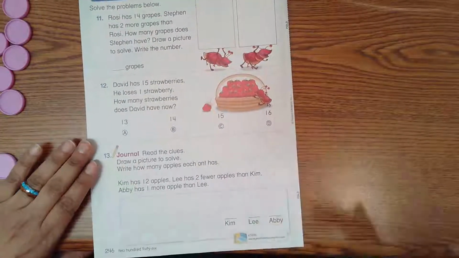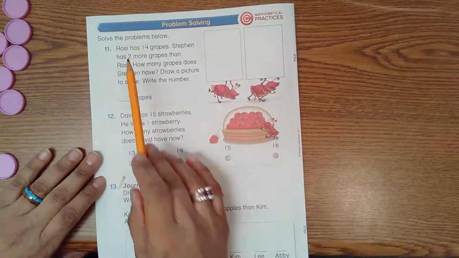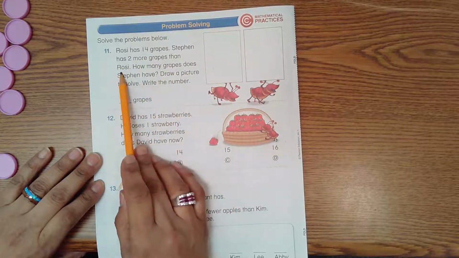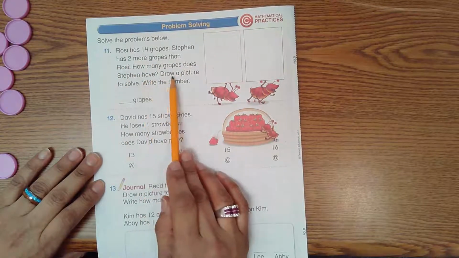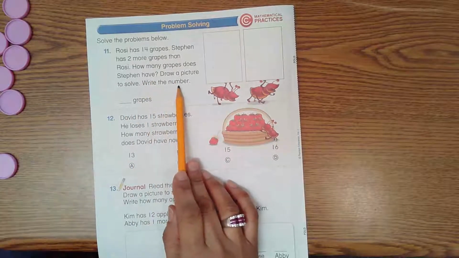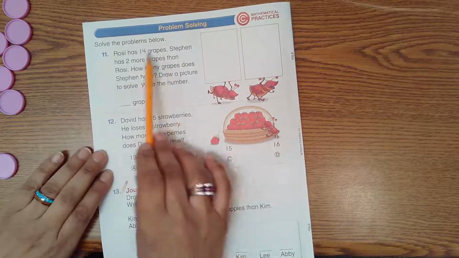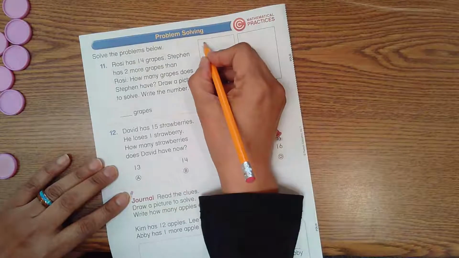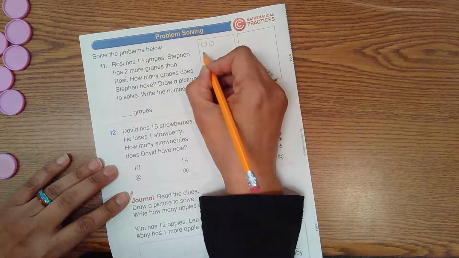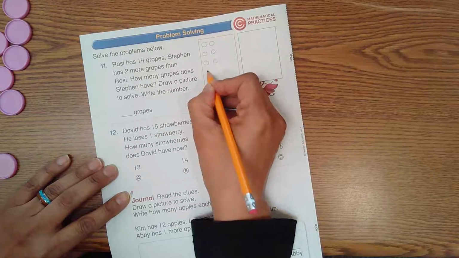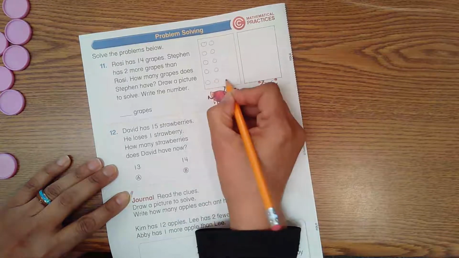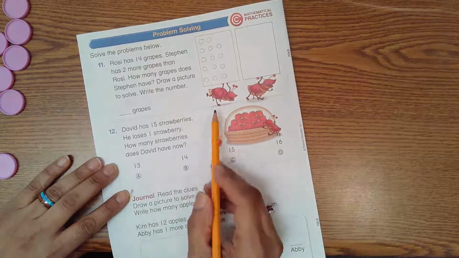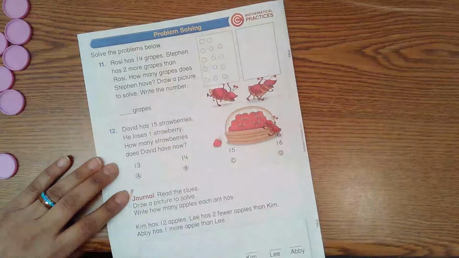Go to page 246, number 11. Rosie has 14 grapes. Stephen has 2 more grapes than Rosie. How many grapes does Stephen have? Draw a picture to solve. Write the numbers. So Rosie has 14, so I need to draw 14 here, right? So 1, 2, 3, 4, 5, 6, 7, 8, 9, 10, 11, 12, 13, 14. So this is what Rosie has.